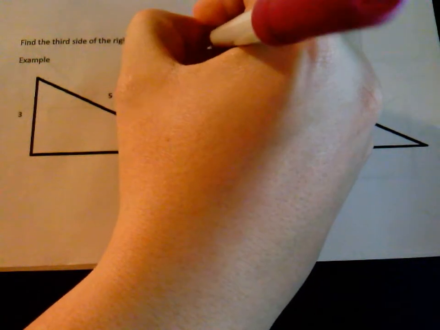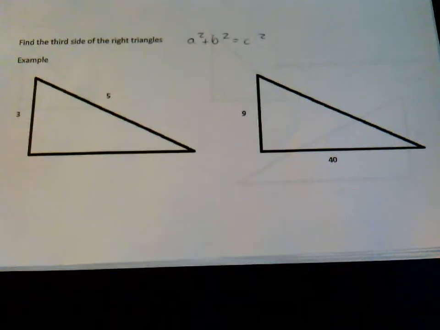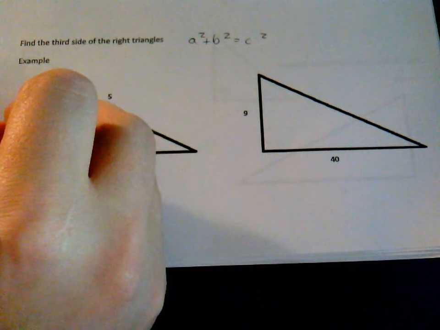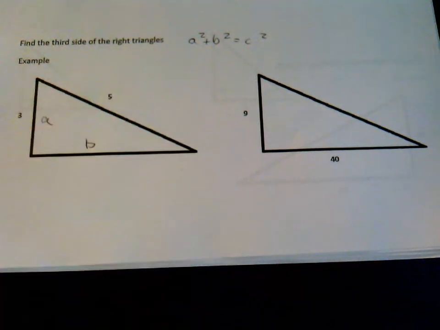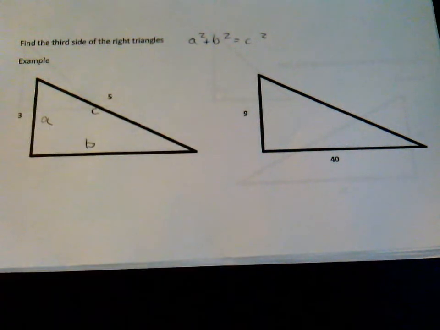Okay, so this is where we use the Pythagorean theorem, to find a third side of a right triangle. This is always going to be a squared plus b squared equals c squared. A will be this one right here, b will be this one right here, and c is always the longest side, or the hypotenuse. A and b are interchangeable, but c always needs to be the longest side.